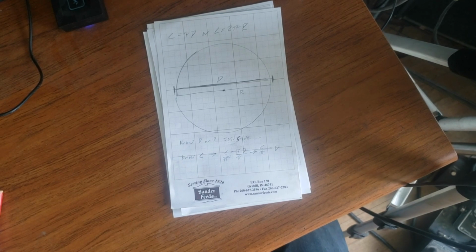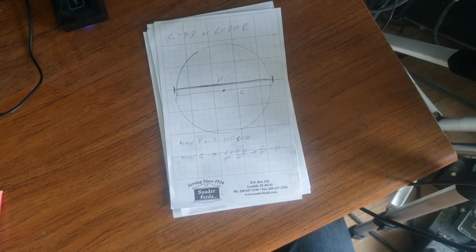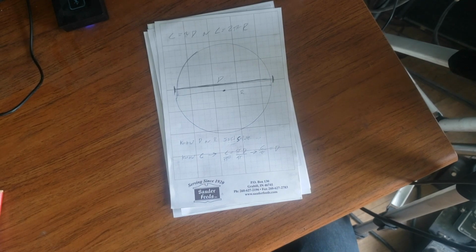So here's some basic shop math. Let's start with circumference of a circle. It's either pi times the diameter or 2 times pi times the radius. So 2 times the radius times pi. So say you know the diameter, or the radius, you just plug in your numbers there and solve for the circumference.